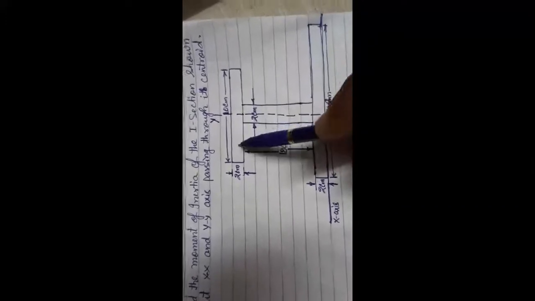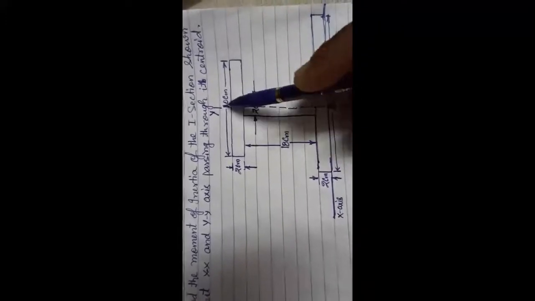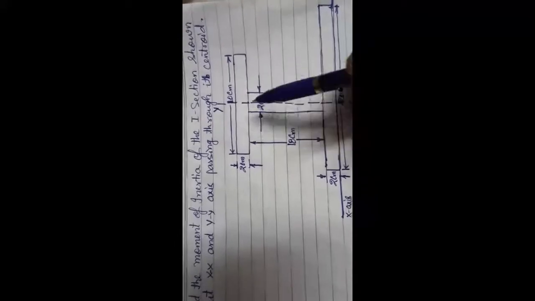We will take all distances from here. Now this is a figure symmetric about the y-axis, so we don't need to find x bar, because x bar lies on this line for this whole figure and for these individual figures.